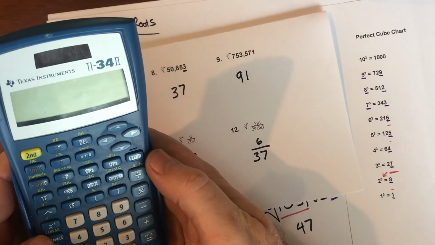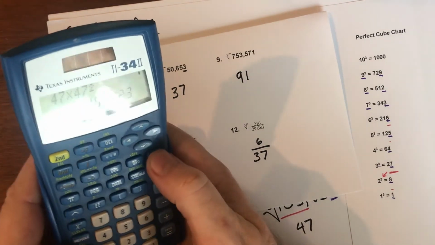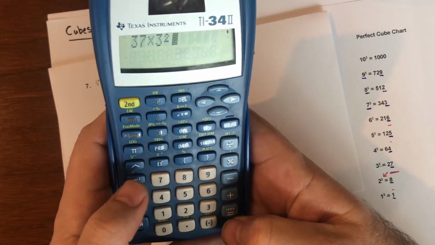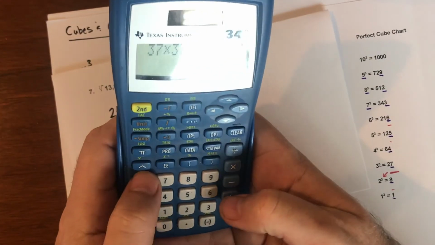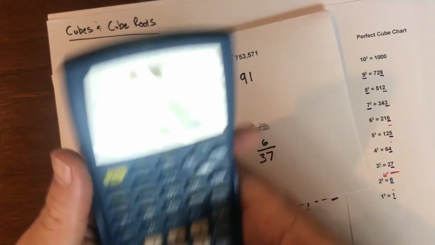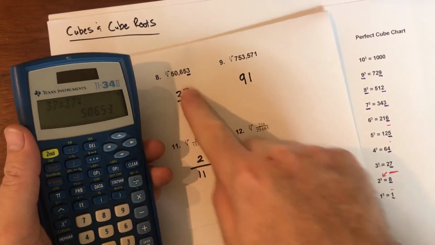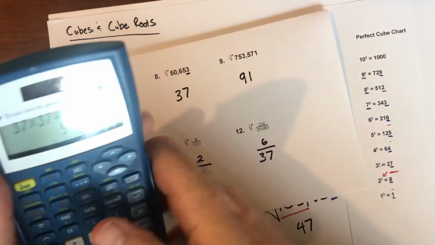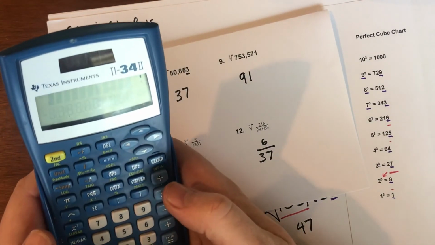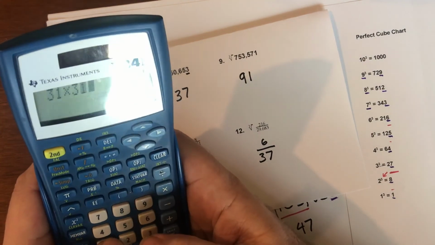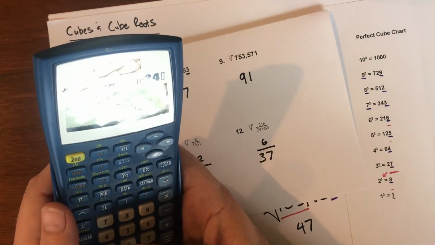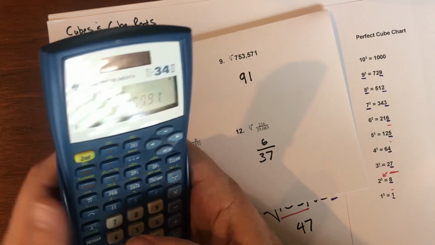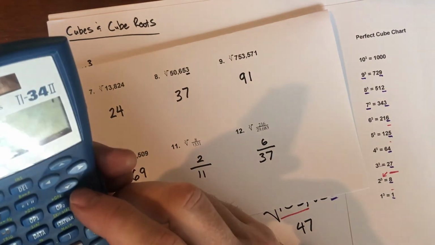Let's see what 37 cubed really is. 37 times 37 squared. Oops. Is 56. This is 37. Okay. Well, what number is this then? Let's see. Well, 31 times 31 squared is not that. I must have input the number wrong. I apologize for that one.